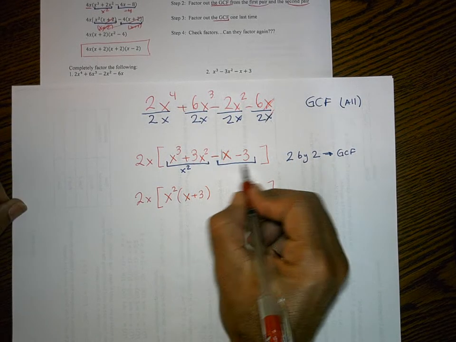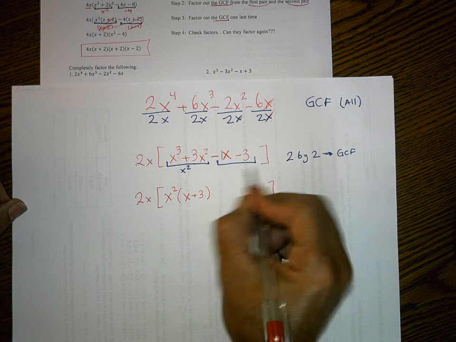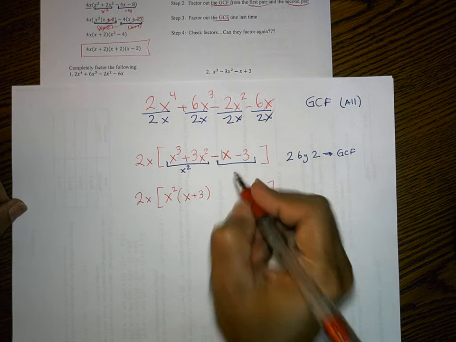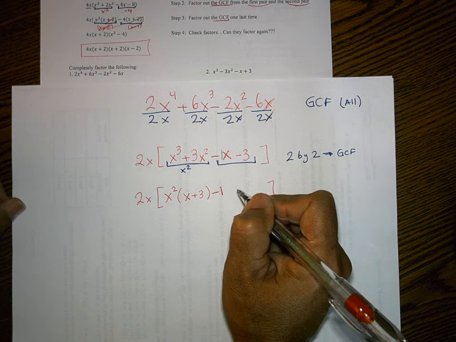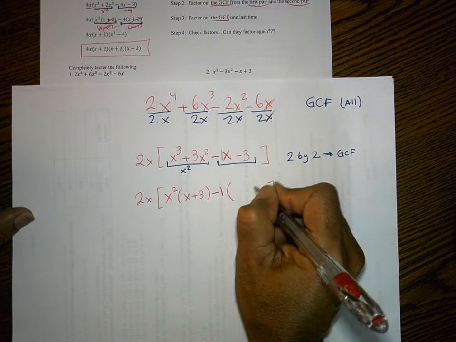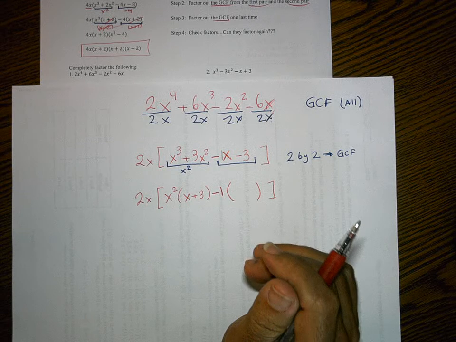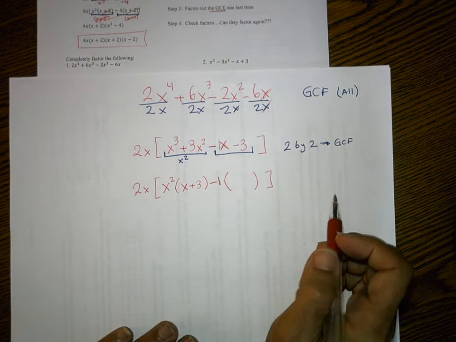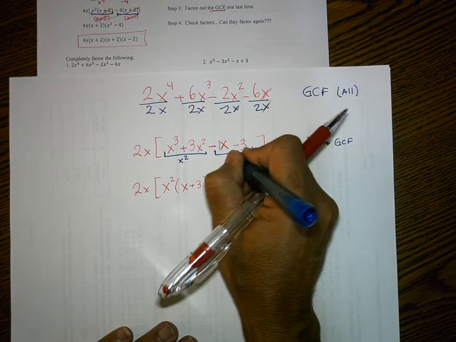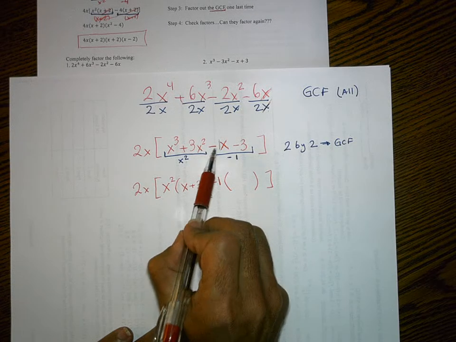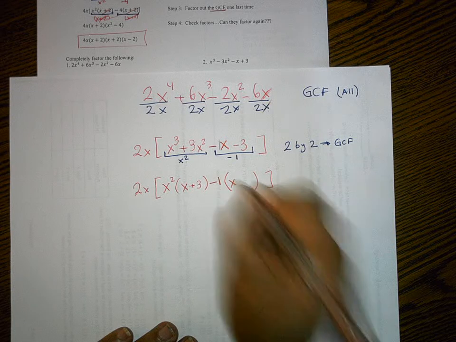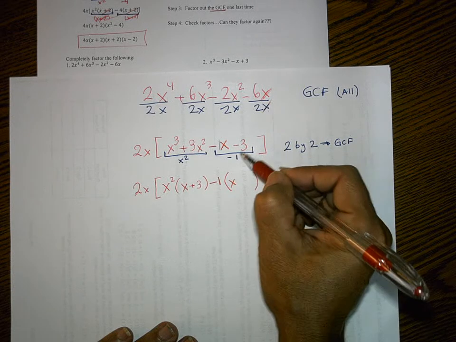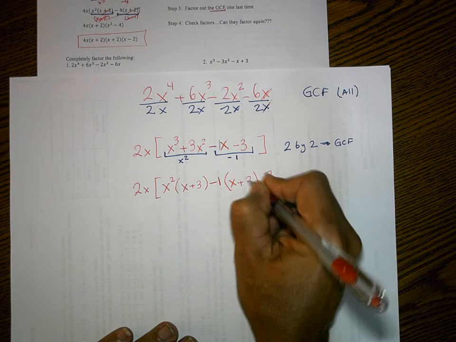What can I factor from these last 2 terms? Well, how about we factor out a negative 1? I will write it this time. Okay, because if I don't write it, it may confuse some of you. All right. Remember, factoring out is a division. What is negative 1x divided by negative 1? It's just an x. What is negative 3 divided by negative 1? It's just a positive 3.